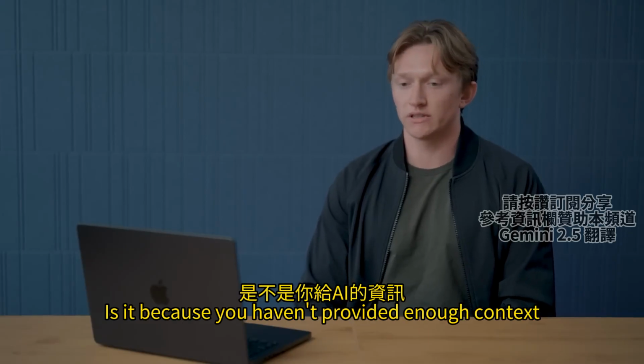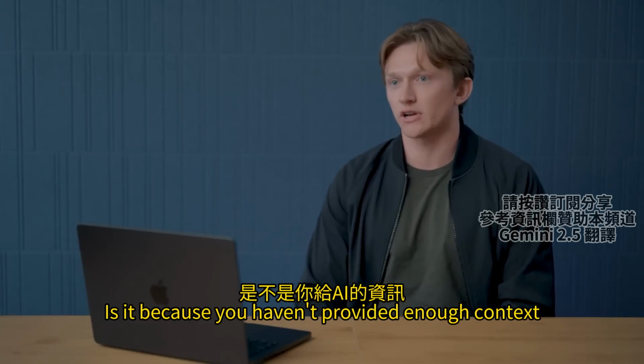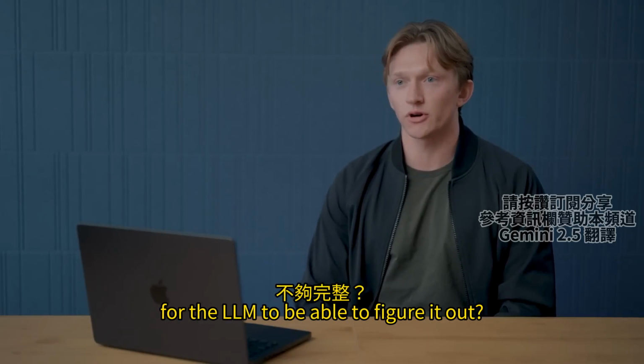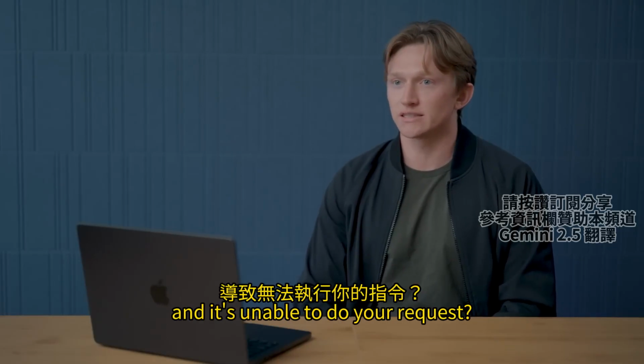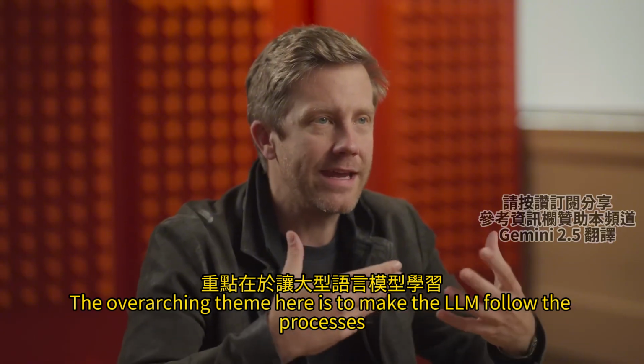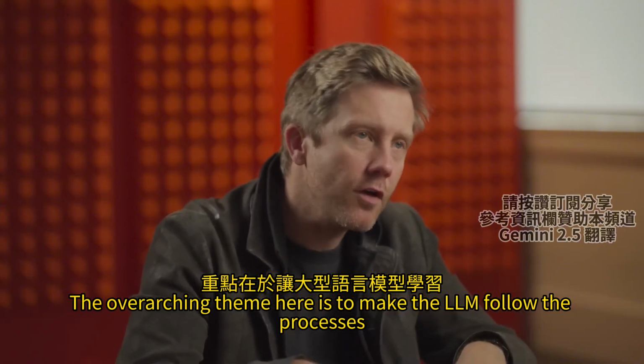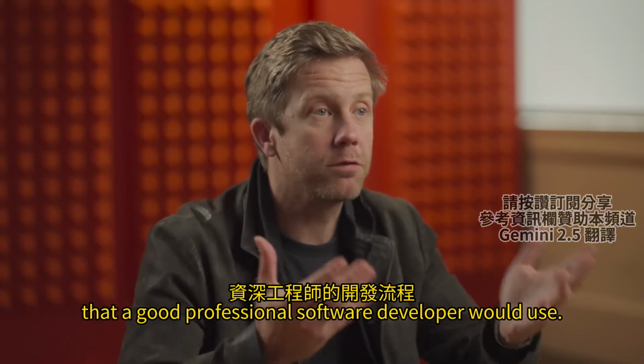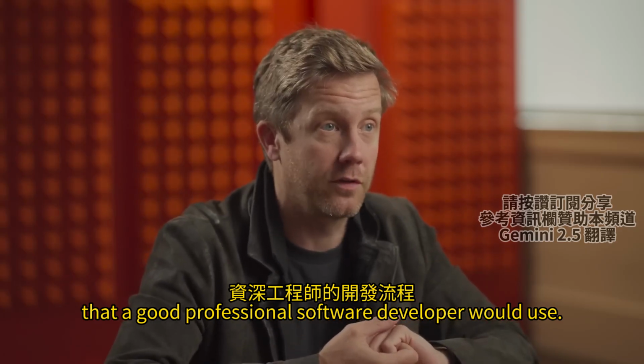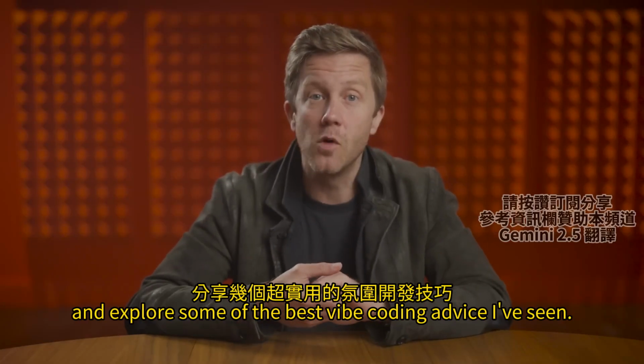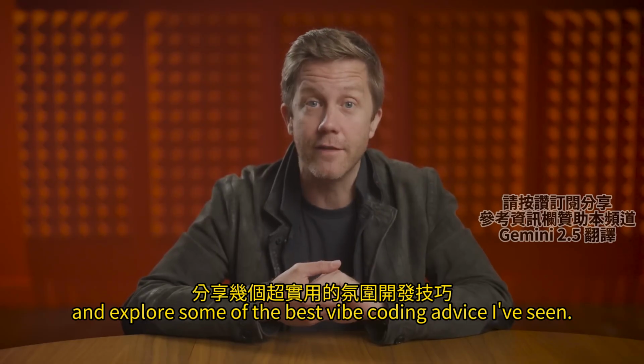Is it because you haven't provided enough context for the LLM to be able to figure it out? Or have you just gotten unlucky and it's unable to do your request? The overarching theme here is to make the LLM follow the processes that a good professional software developer would use. So let's dive in and explore some of the best vibe coding advice I've seen.